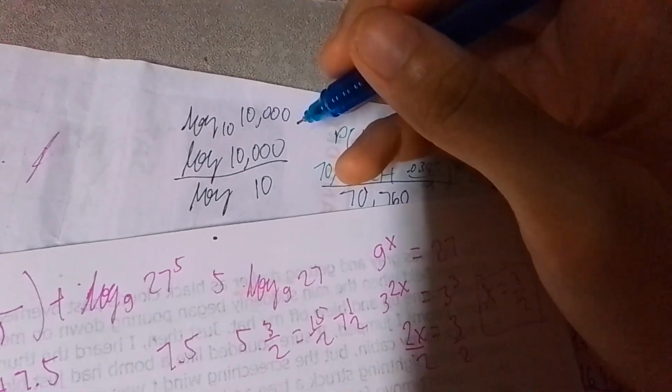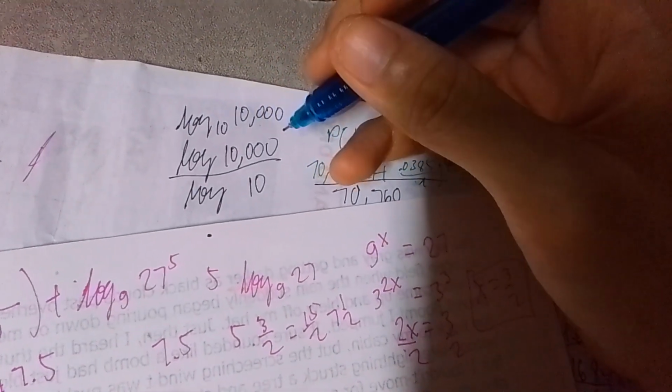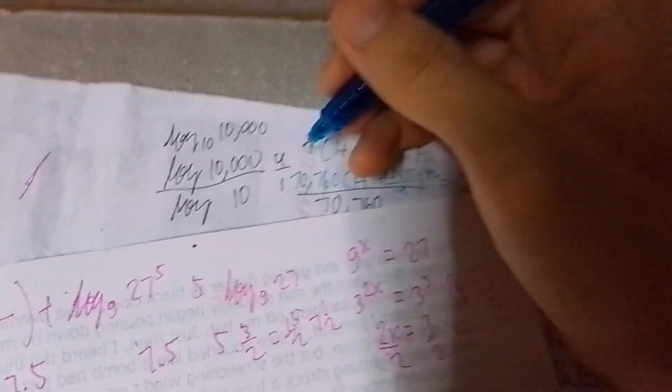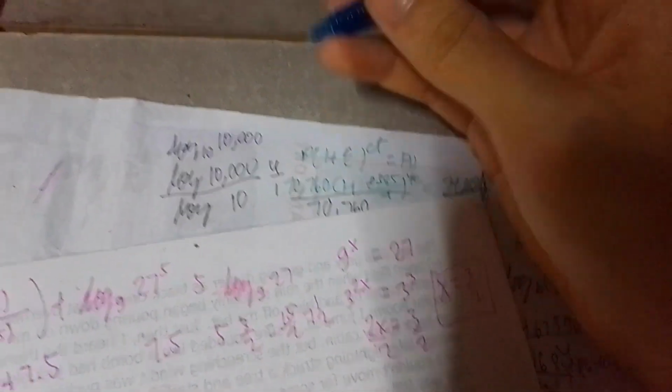Log of 10,000, that's supposed to be 4. Log of 10 is 1. 4 divided by 1 is 4. So 4. That's how the change of base property works.